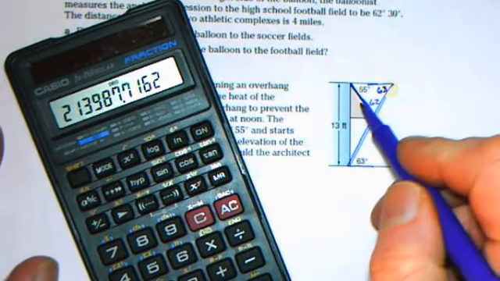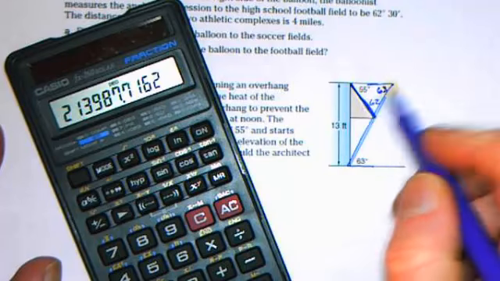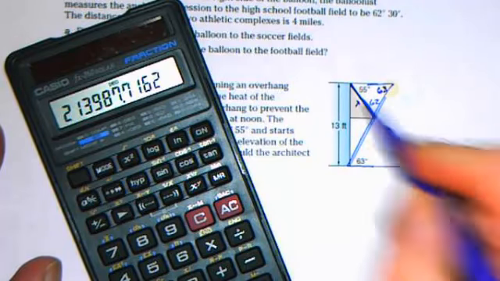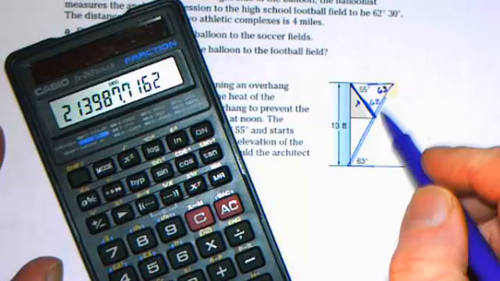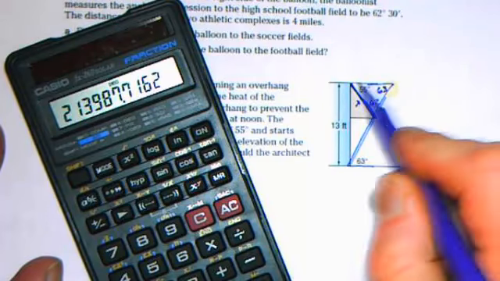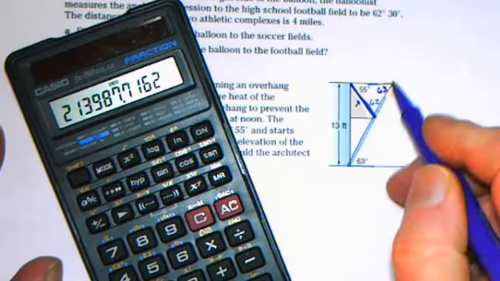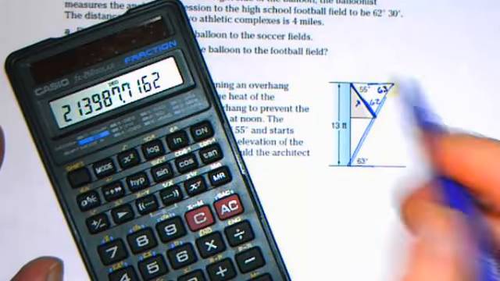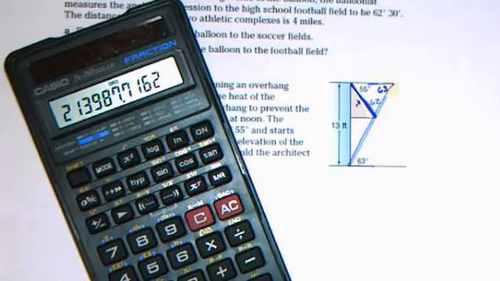So I don't know what this distance here is. This is what I need to find. Call this x. What else could we do here? If I could find this side or this side, I could use the law of sines. So let's see what it would take to find that top side up here.